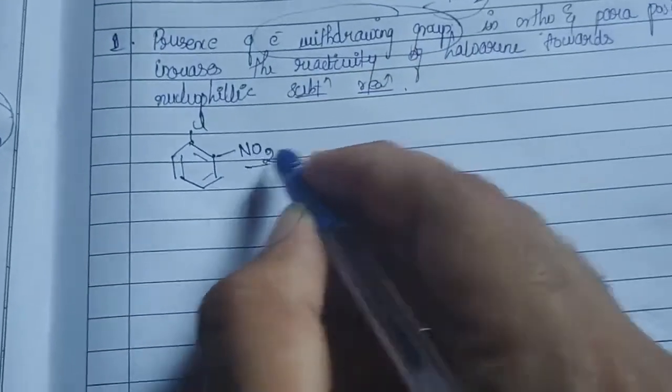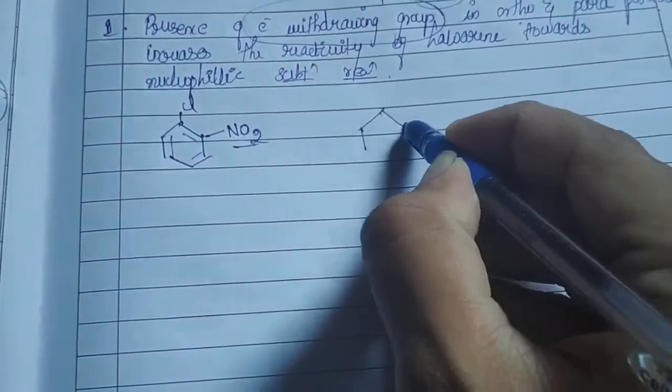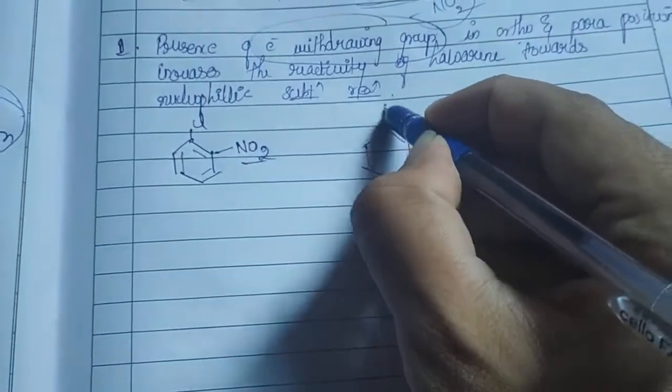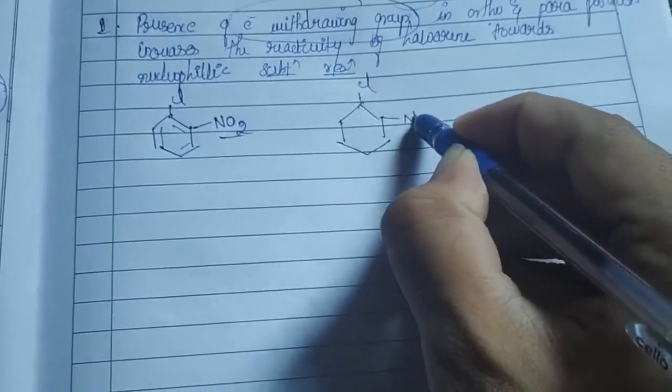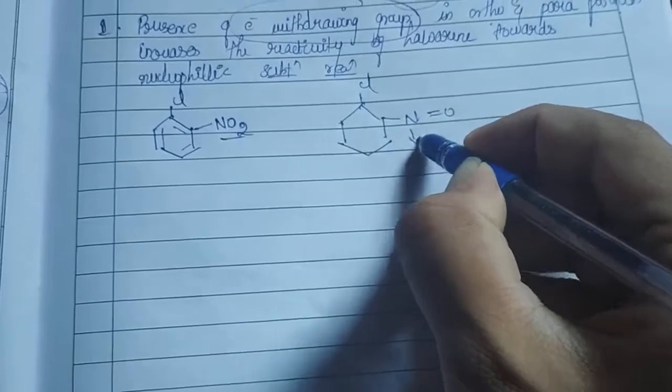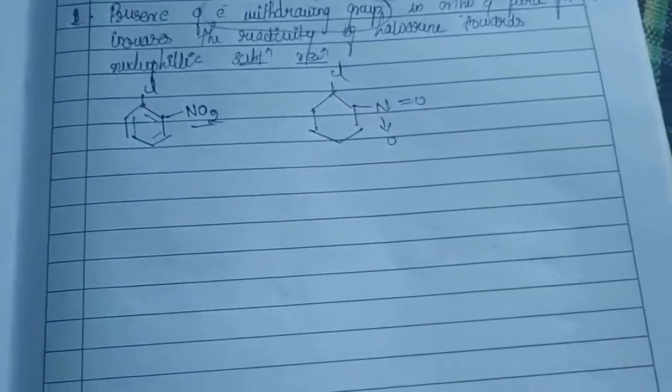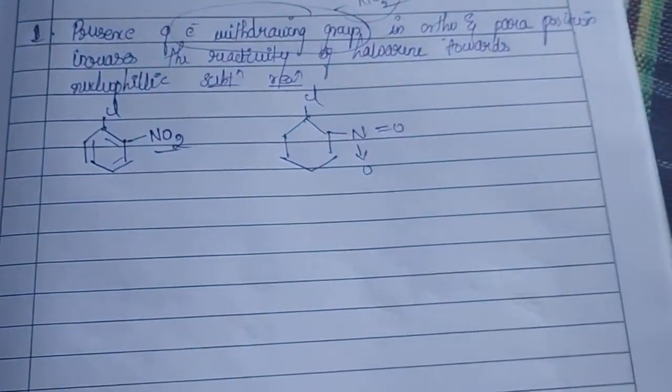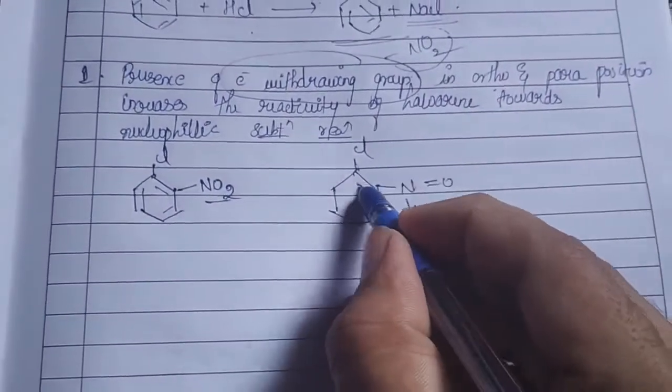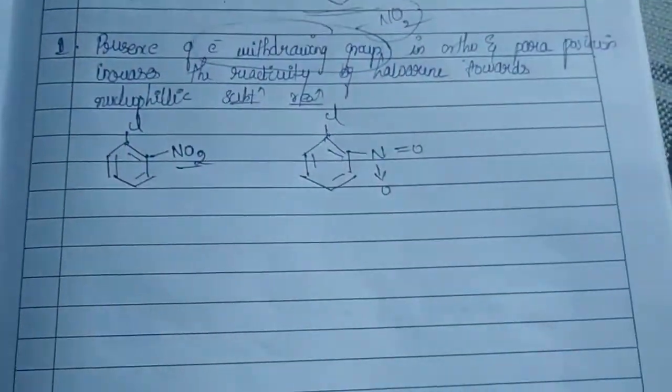Electron withdrawing group. So what it will try to do, if I'm going to write it correctly in a structured way, I should write it in this way so that it will be easily understandable. NO2 will be having this structure. So this arrow mark indicates which type of bond? Coordinate bond. Yes. So now what it will do, of course we know that NO2 is an electron withdrawing group.